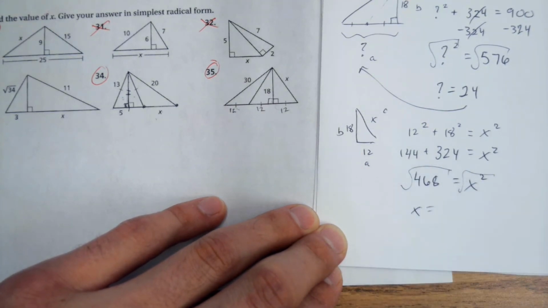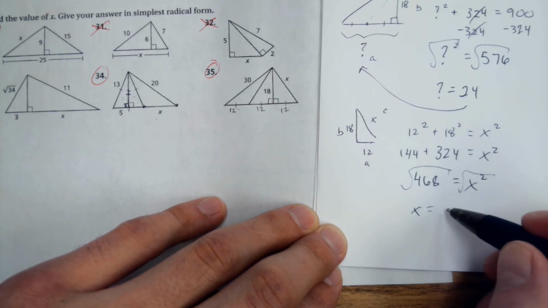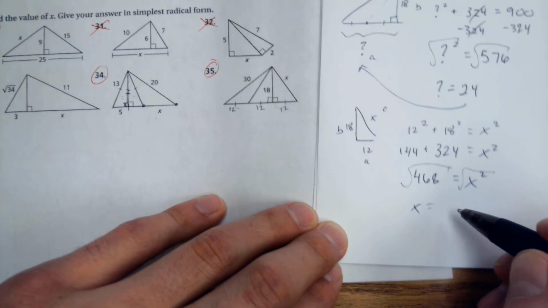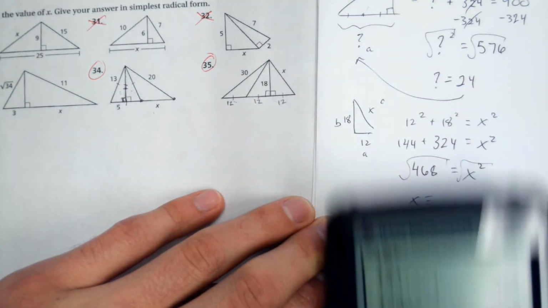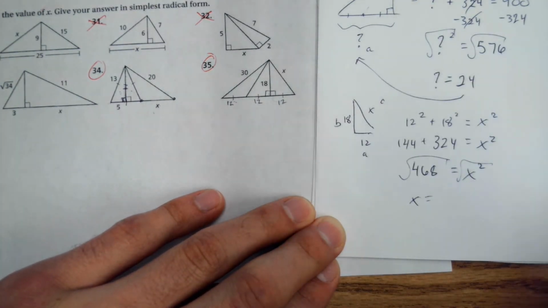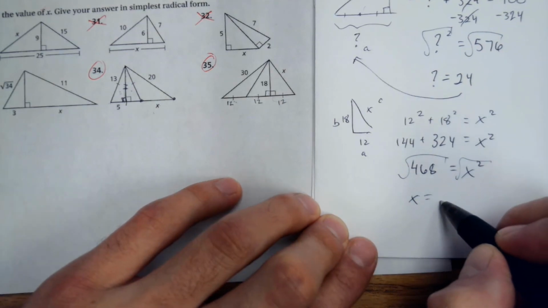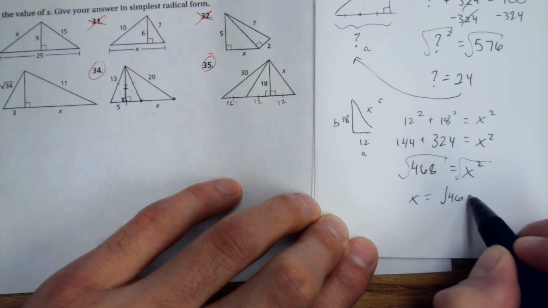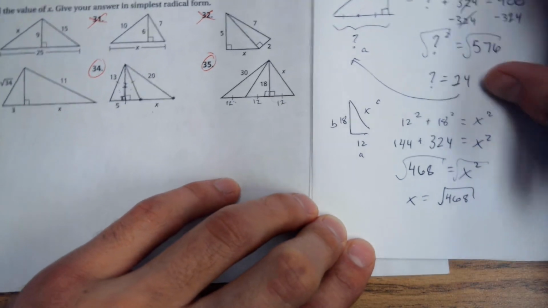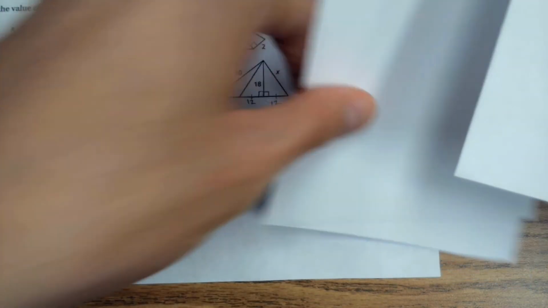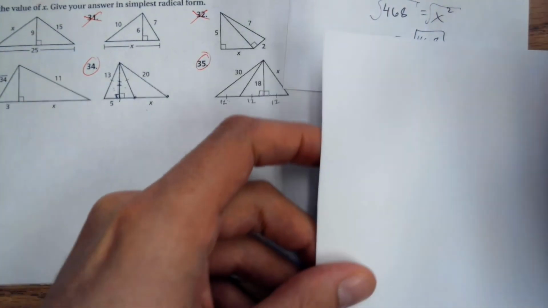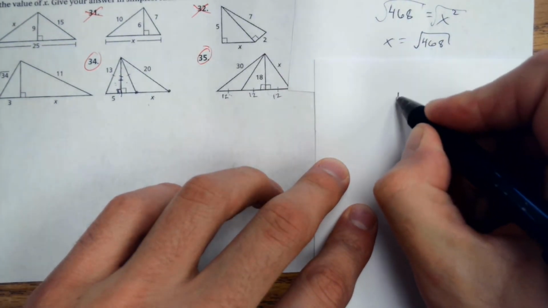So x equals the square root of 468. Well, it doesn't go in evenly. It's 21.63333 something something. So I'm going to try and reduce this. 468 is a big one, but I can still do it. So that's going to be my answer, but in unreduced form. So I'm going to try and reduce this here.